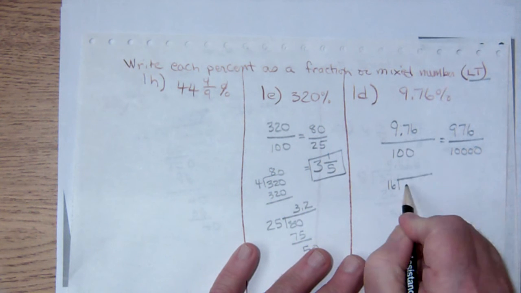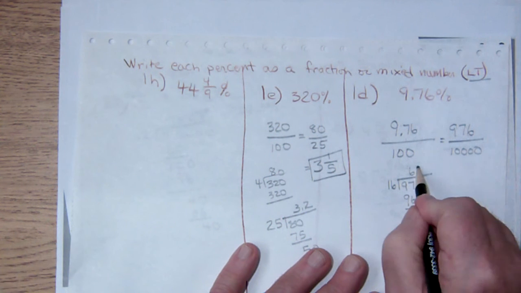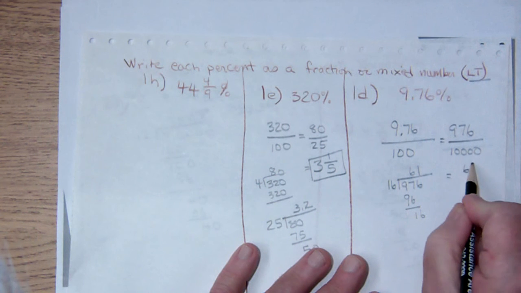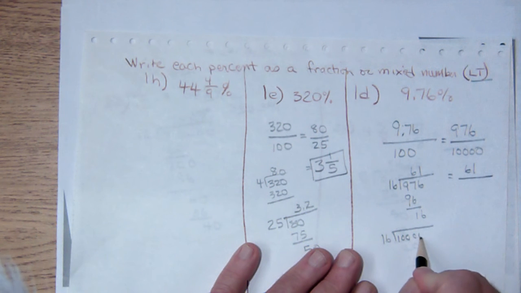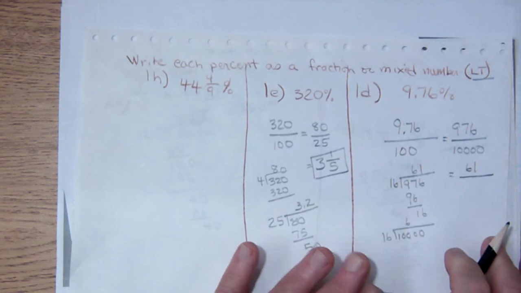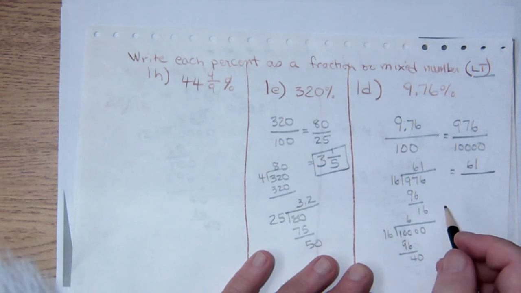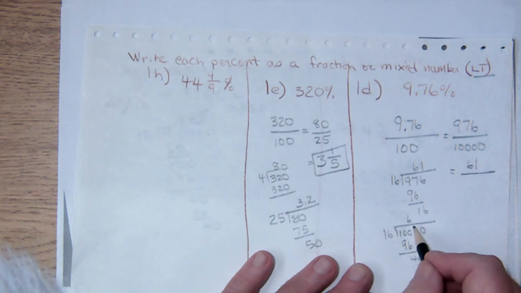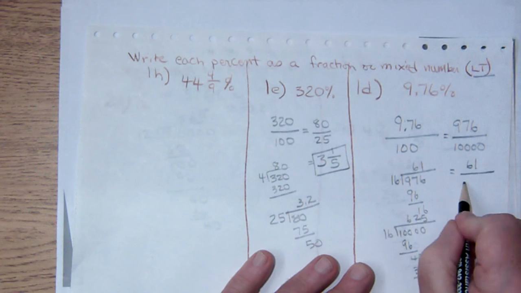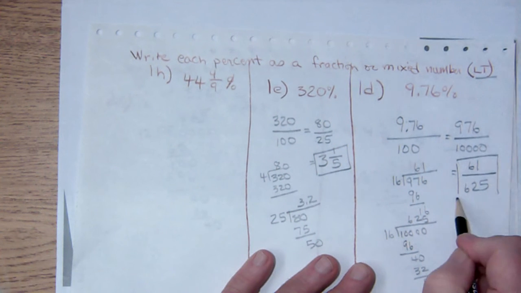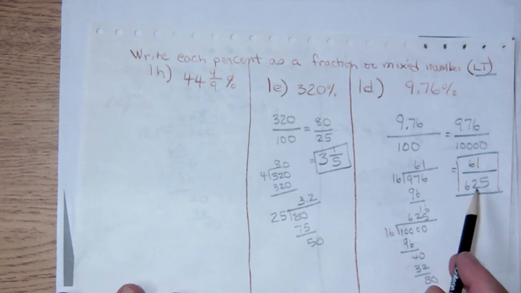So 16 goes into the top, 976. It goes 6 times for 96, so that ends up being 61 over, and I take 16 into 10,000. That's going to go 625 times. This is 61 over 625, and that is lowest terms because 61 is a prime number. And last but not least, 61 is a prime number that doesn't go into 625.